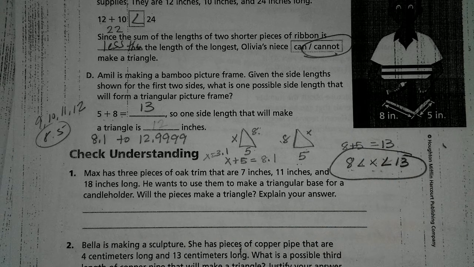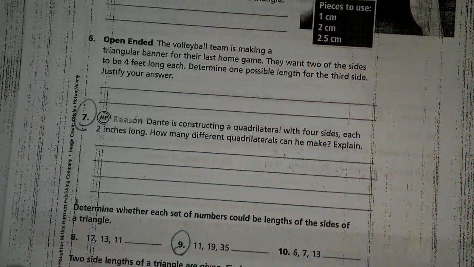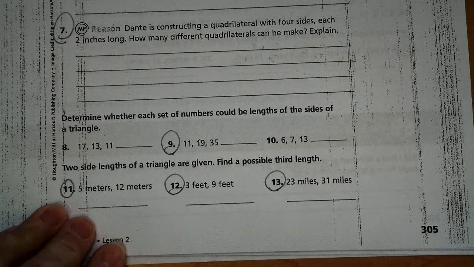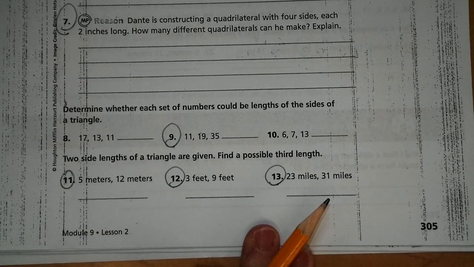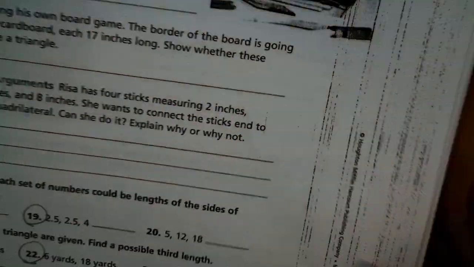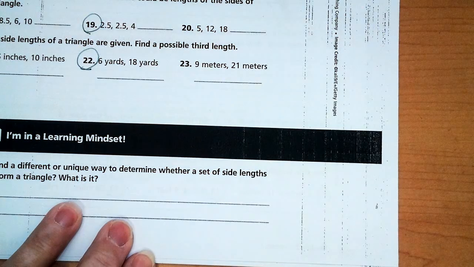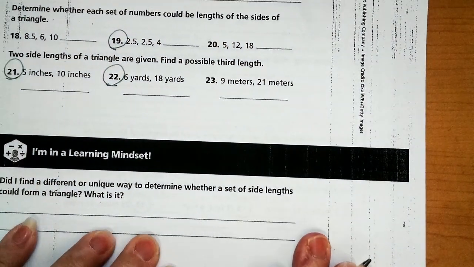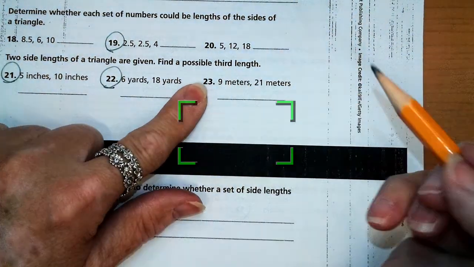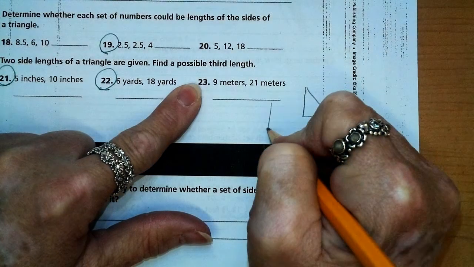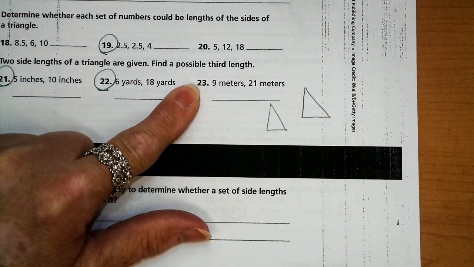Okay? All right. So let's do one more of those. And then I'm going to release you guys to do the on your own. So let's look at number 23 on the on your own. Okay? So they gave us 9 and 21. So what I would do, guys, is I would draw 2 triangles. It's much easier.